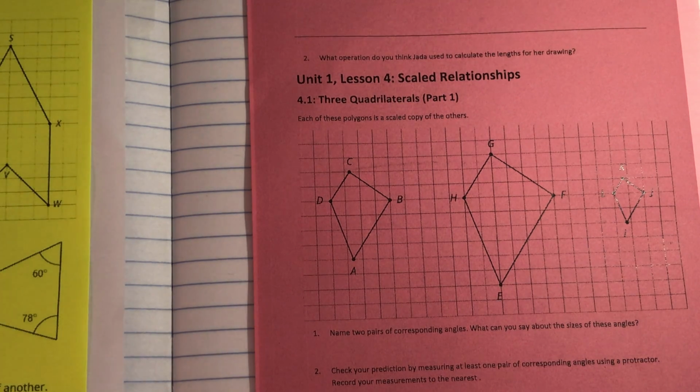So you're just telling me, is it a scale factor or scale copy, yes or no, and why? Why did you say yes or no?